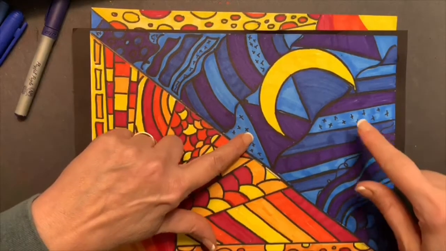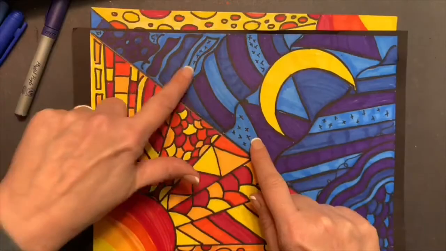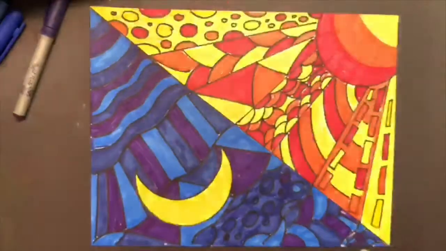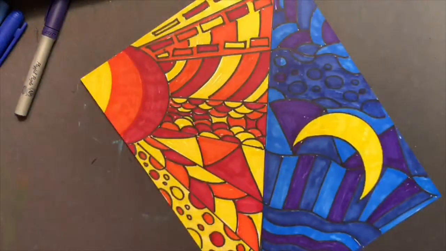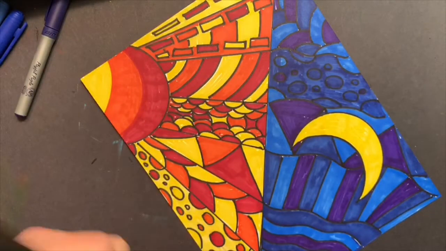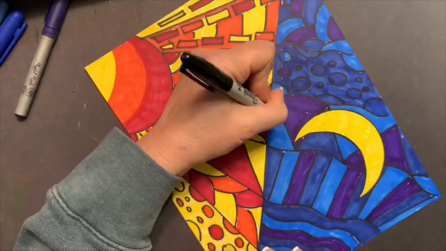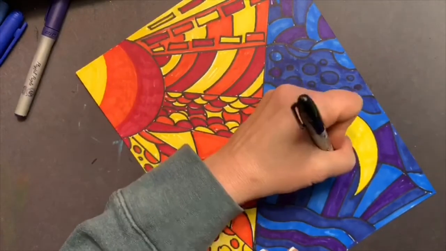So just like I chose little spots to put stars, now let's choose some spots with our black marker to do some little stars. And by stars, we're just going to make little crosses to represent the stars.